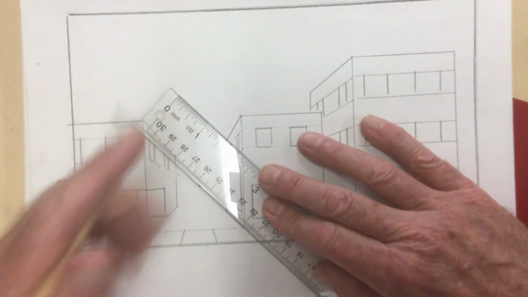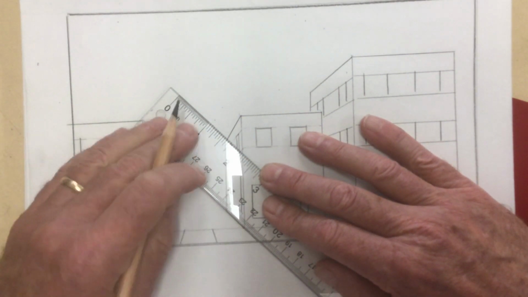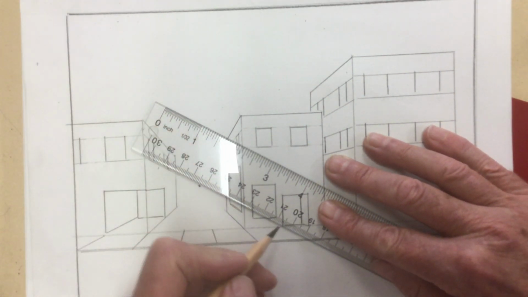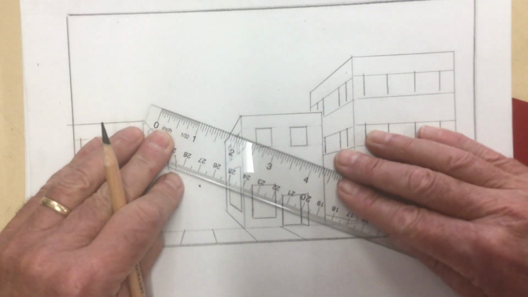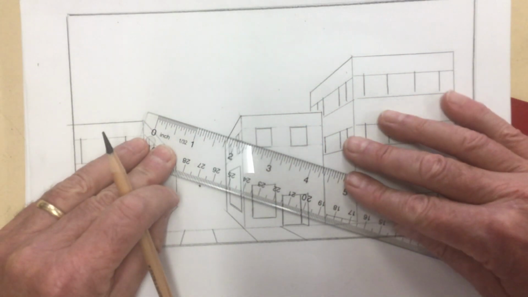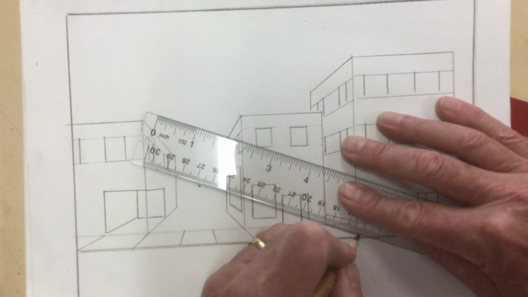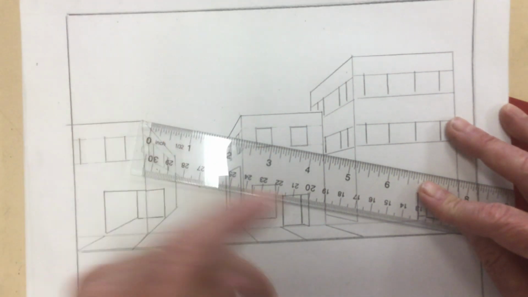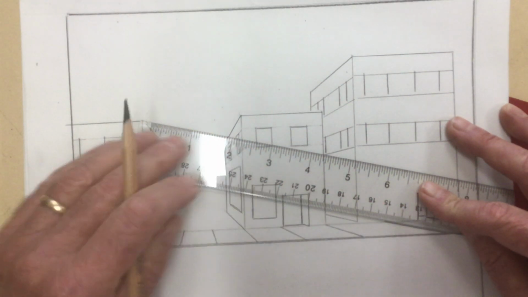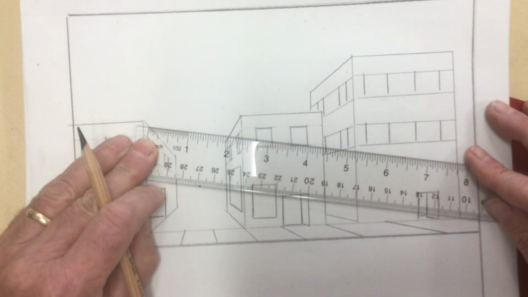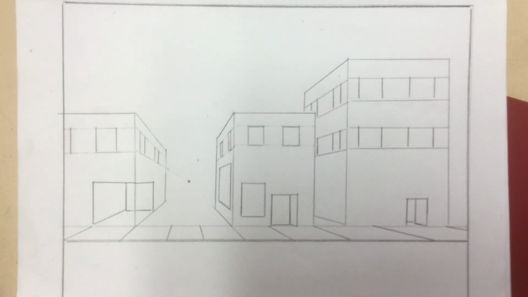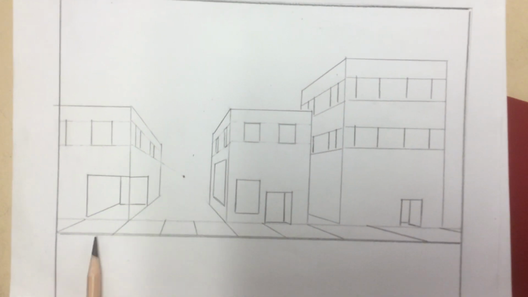Even though you know these are at 90 degrees, and part of your brain is going to want to say, no way could that possibly be going towards the vanishing point? It is. If you want, really lightly with your pencil, just to prove to yourself, do these at 90 degrees, like straight up and down, you'll see immediately that it looks wrong. So here's our street, here's our sidewalk.